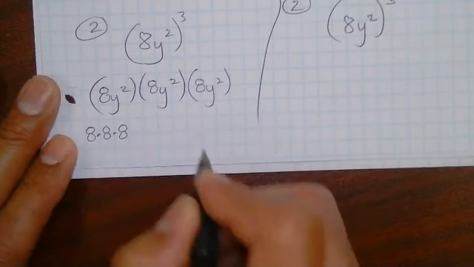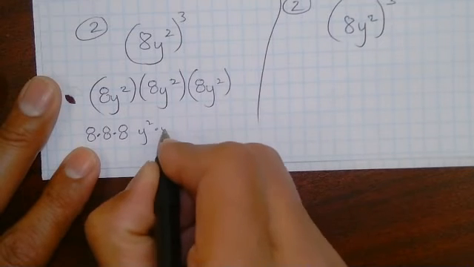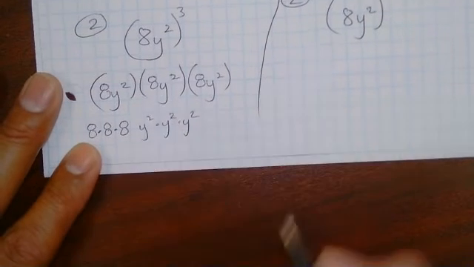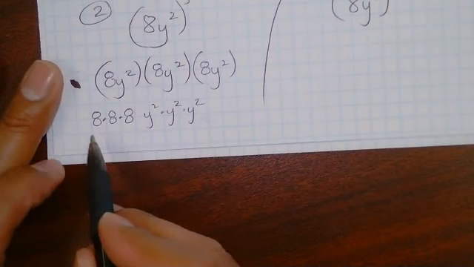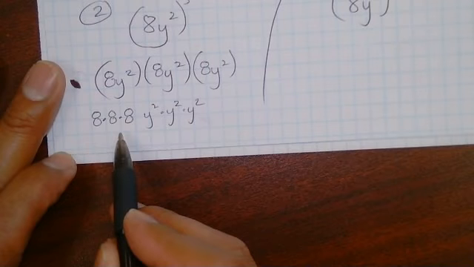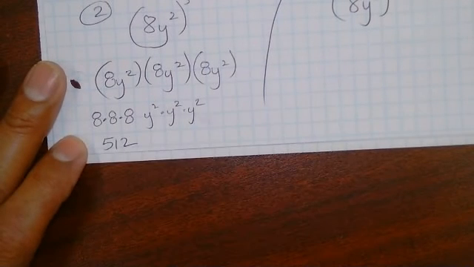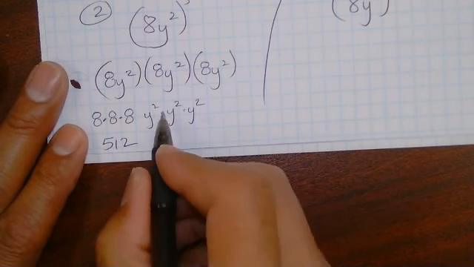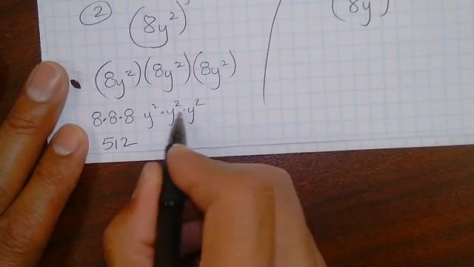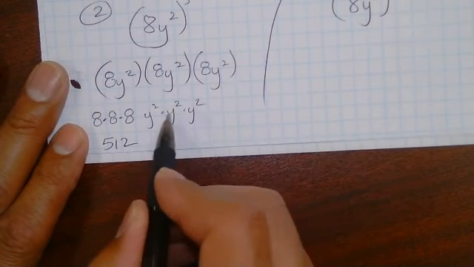That means that would be 3 8s multiplied to each other, then 3 of these. And 8 times 8 times 8 is not like 8 times 3. It's not 24. It's a big number. It's 512. I hope you use your calculator, right? 8 times 8 is 64. 64 times 8 is 512. Yeah. And then remember what the product rule is?